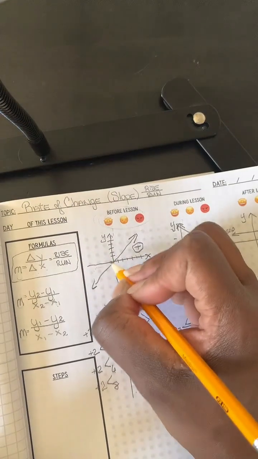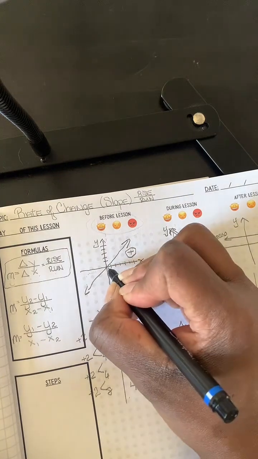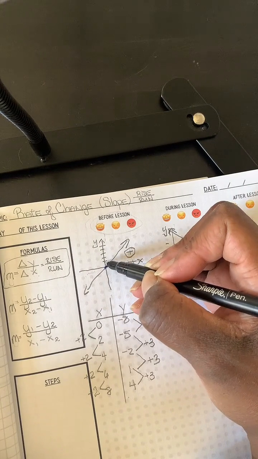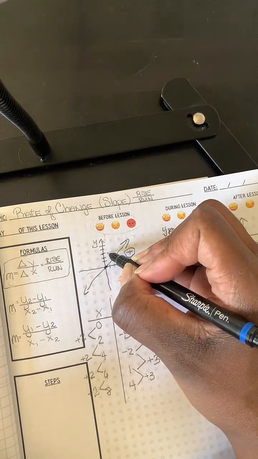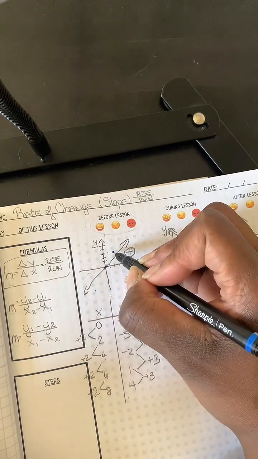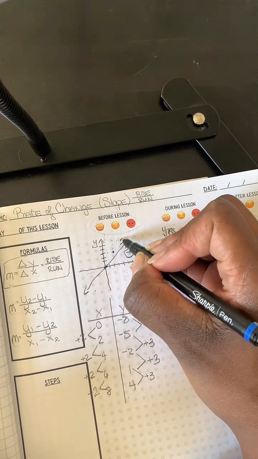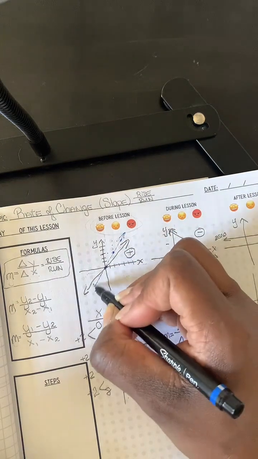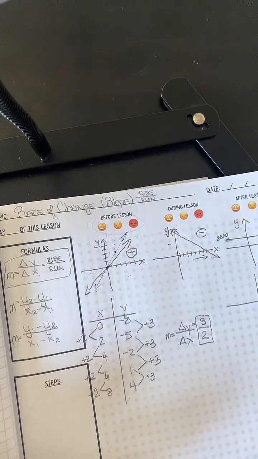So say if I were to start here at 0, I'm just going to use my pen. I'm going to start here at 0, and I would have to go up 3, 1, 2, 3, because that's my rise, and over 2, 1, 2. That's my run. And I would continue that, 1, 2, 3, over 1, 2. And then guess what? That blue line gives me my positive slope.